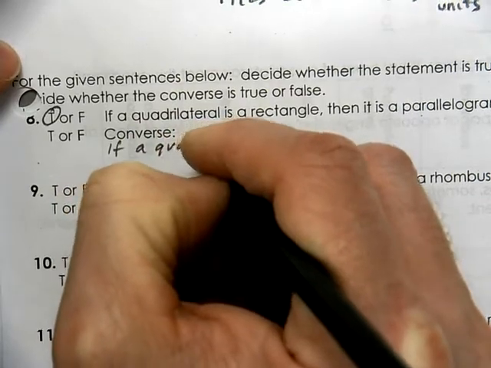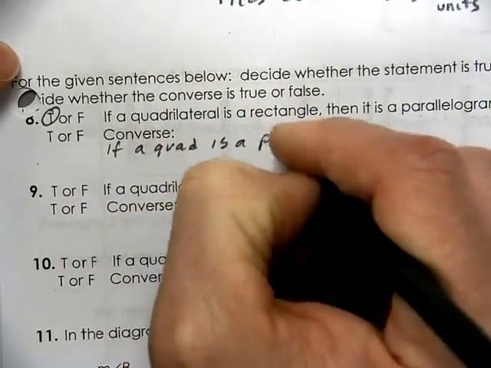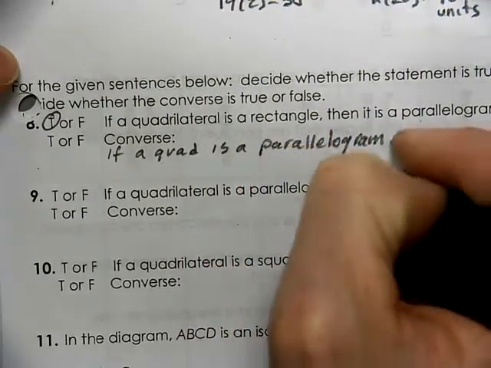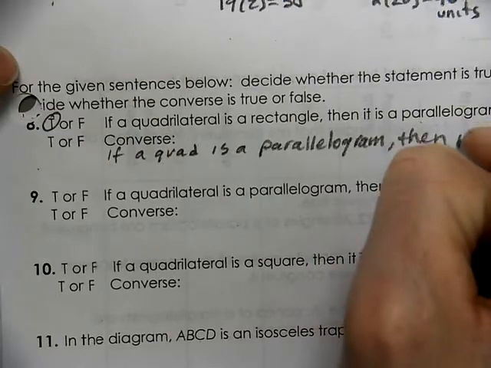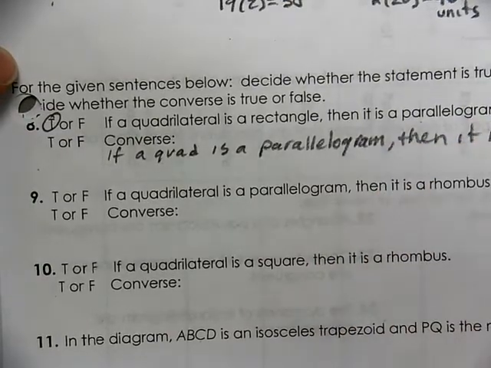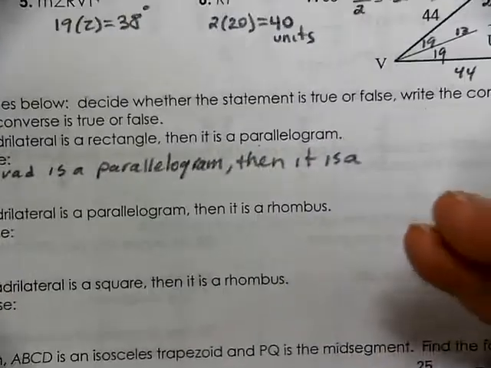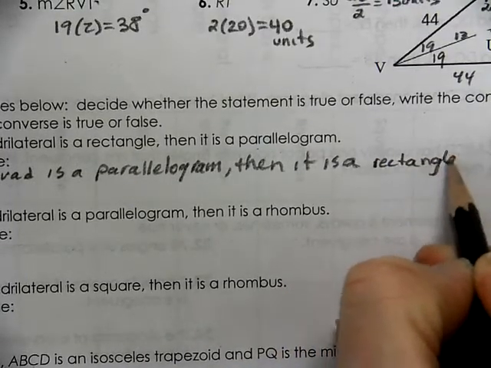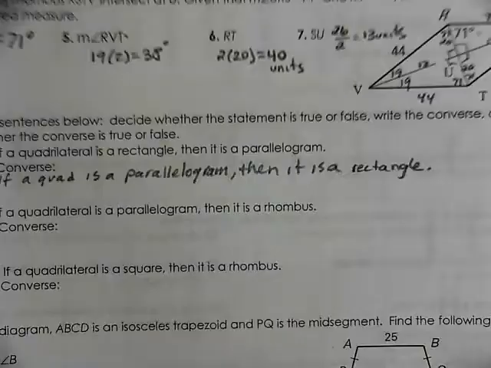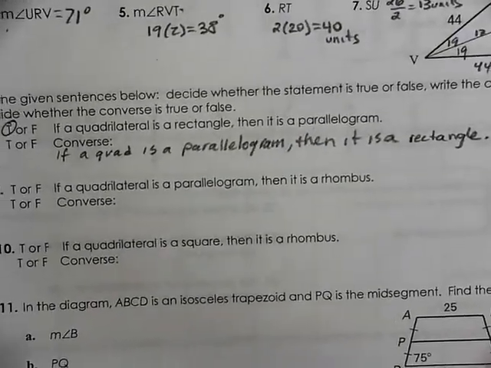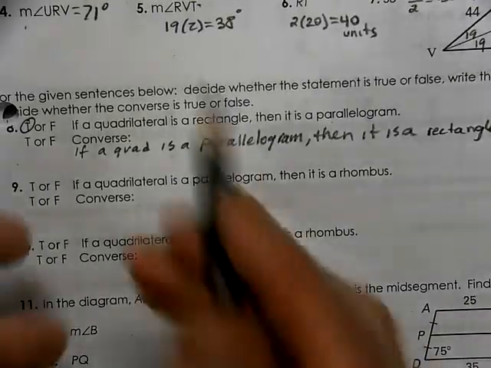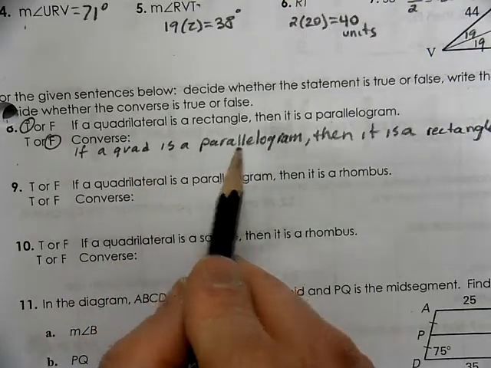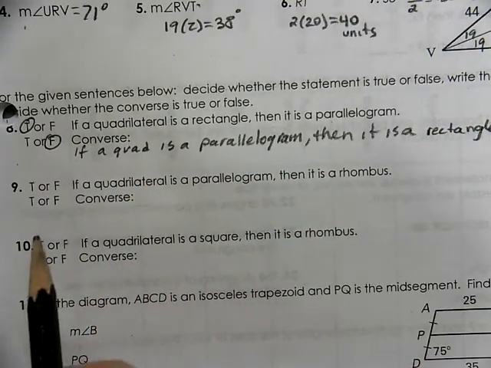If a quad is a parallelogram, then it is a rectangle. What do we think about that? That's going to be false. I can make a quadrilateral that is a parallelogram not be a rectangle.